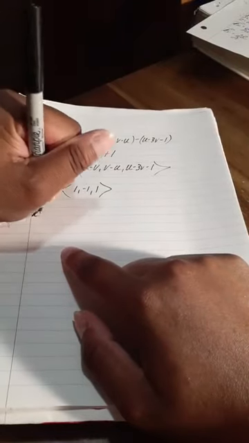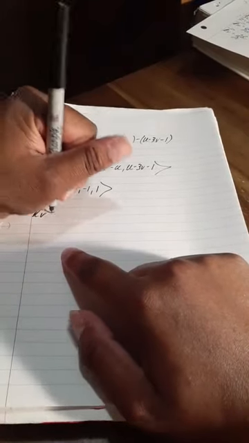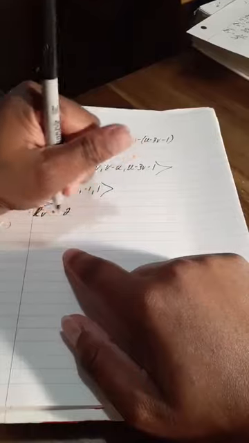Let's find r sub v. This time it's the same thing except with respect to a different variable, this time with respect to v. Again, it's going to be u minus v, comma, v minus u, comma, u minus 3v minus 1.